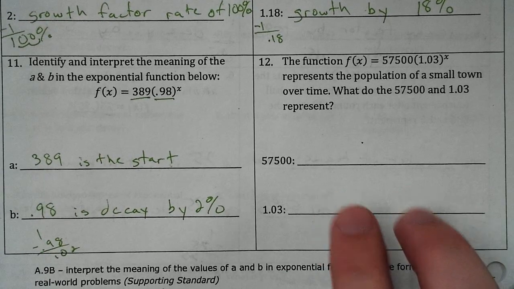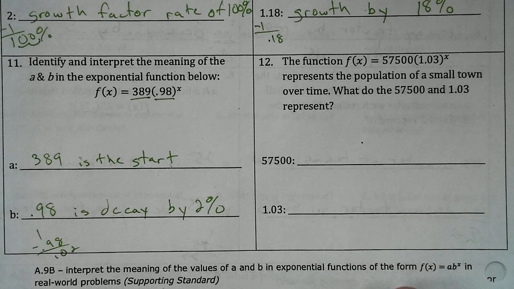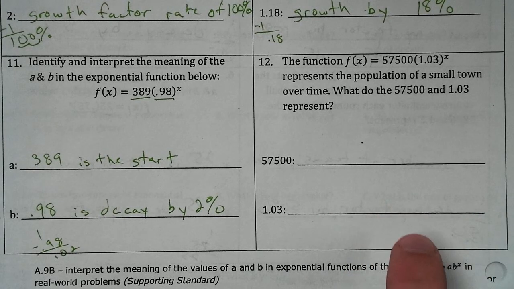All right, if you haven't answered number 12, push pause. If you've already answered, you can just let the video run. So if you haven't answered this, push pause now.